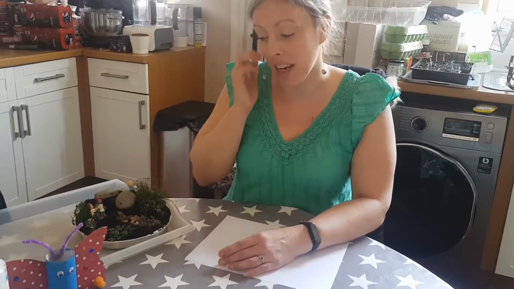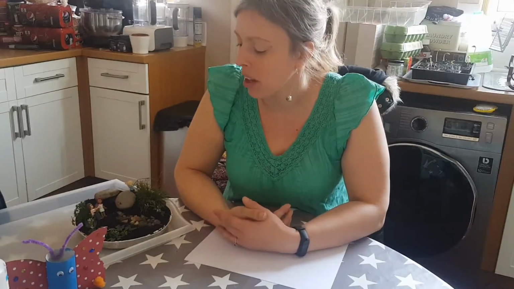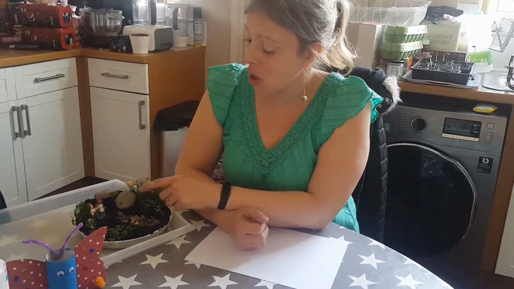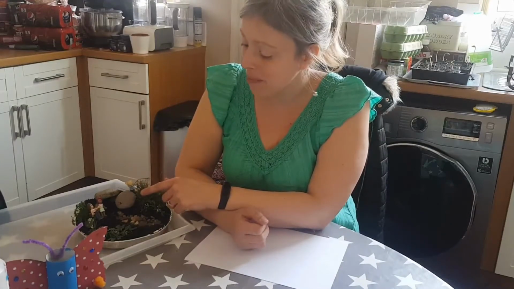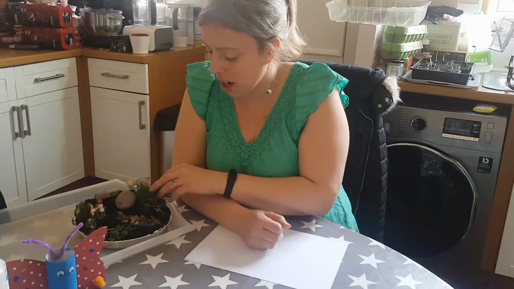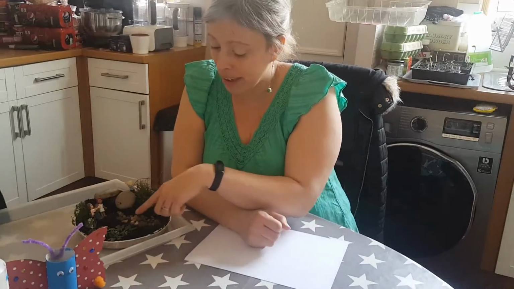Now, you may have noticed there's something a little bit different on my table today. This is my resurrection garden, and the word resurrection means to come back to life. My resurrection garden is made from just simple things in the house. It's made from a tinfoil pie tray, and I've just filled that with earth, and we've used some stones to make the tomb that Jesus would have been laid in. There's a big stone here where it's been rolled away. We've used some little bits of grass and stuff from the garden and some little tiny flowers to decorate the garden, and some gravel to make a path.